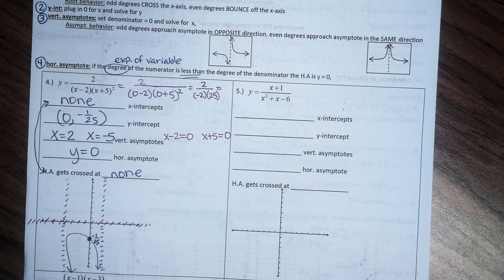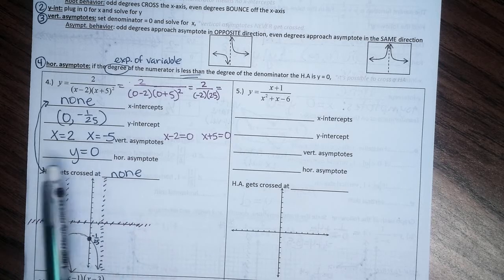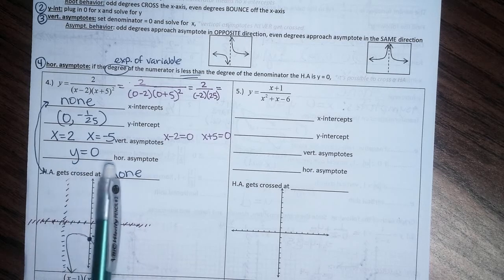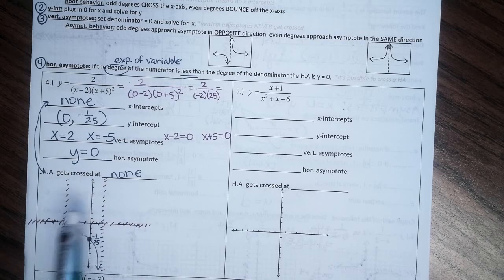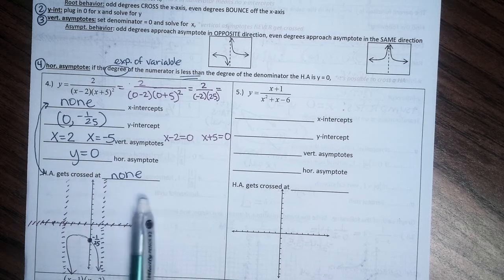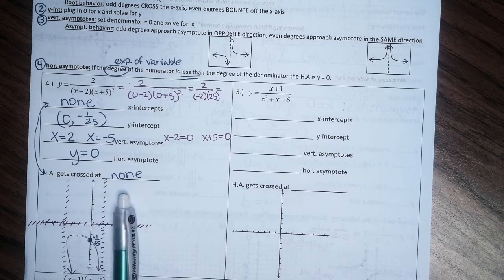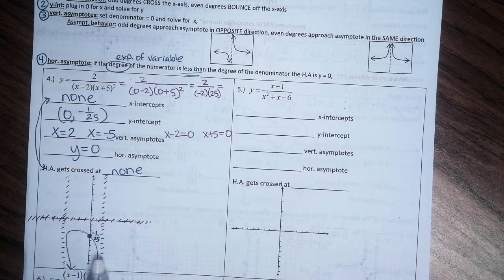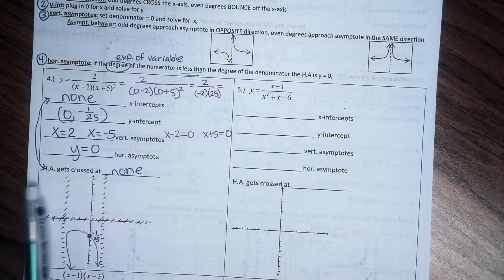So that's a part of my graph. Now, my graph had 2 vertical asymptotes. So that means that this graph is divided into 3 sections: the right part of the graph, the middle part, which I just graphed, and then there's a left part of the graph. So now here's how you find the right and left part of the graph.